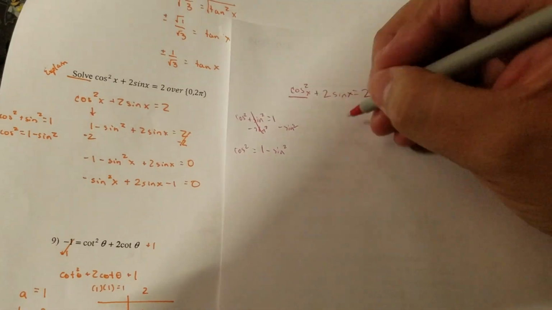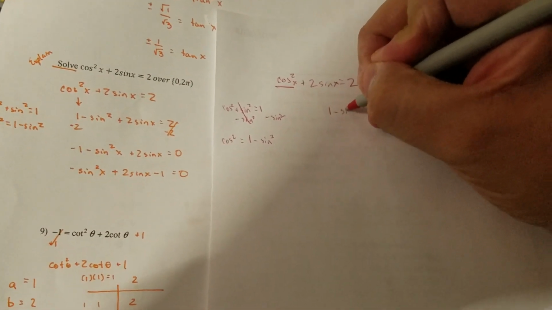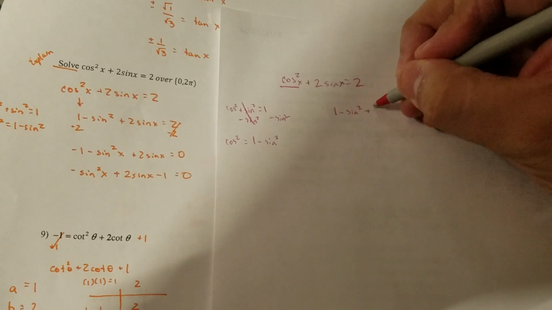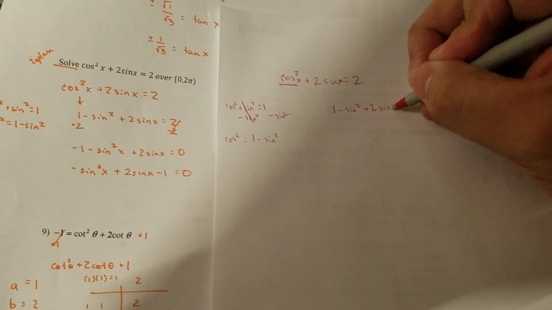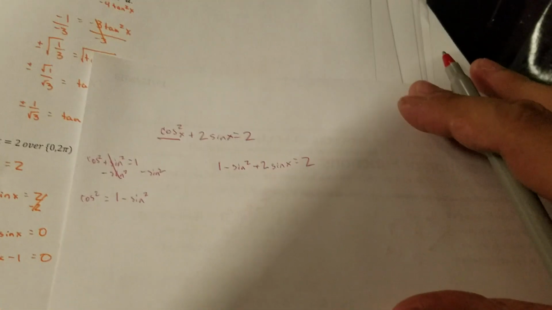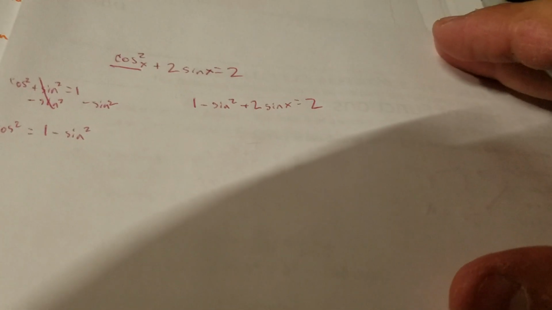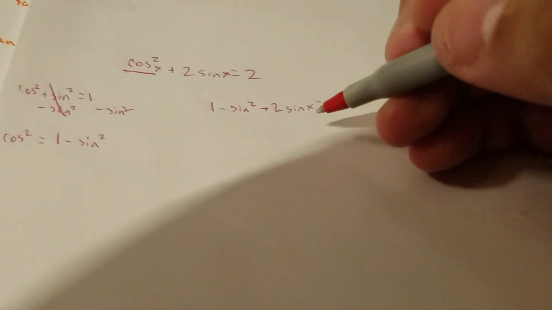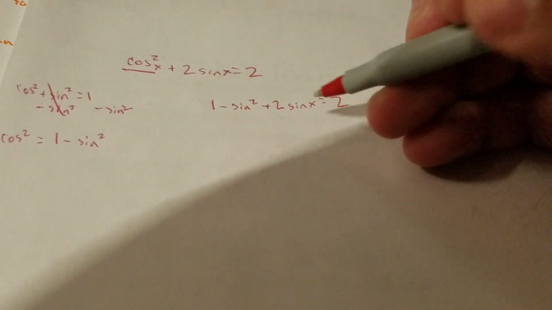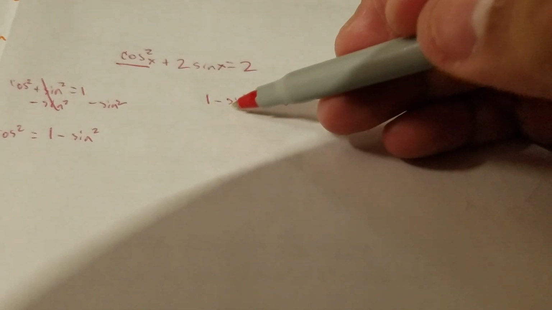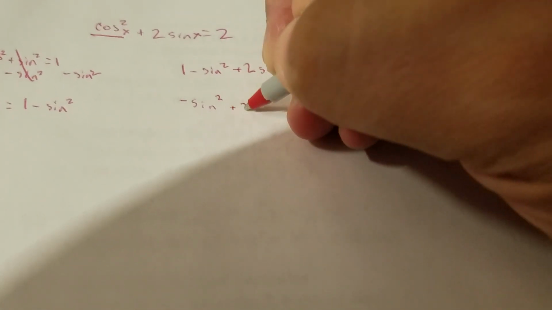So instead of writing cosine squared, I'm going to write 1 minus sine squared plus 2 sine x equals 2. Okay, so at this point, I don't like having a negative sign in the front. Let me rearrange this before I move on.